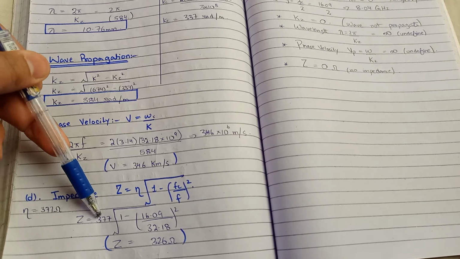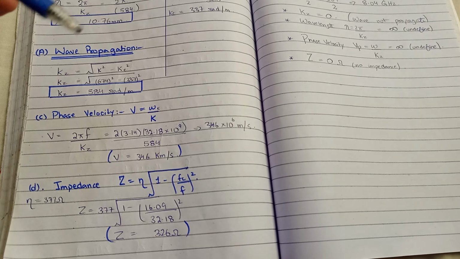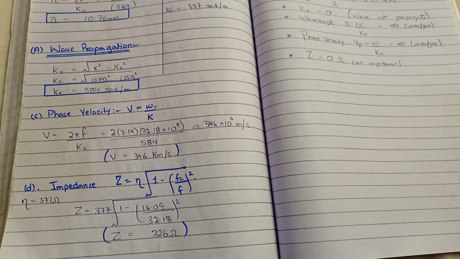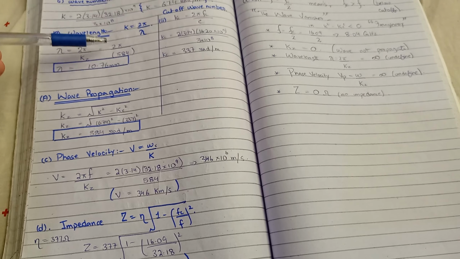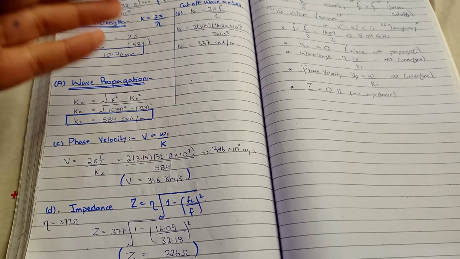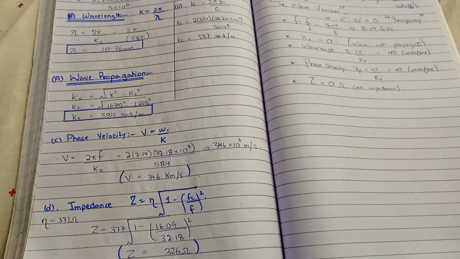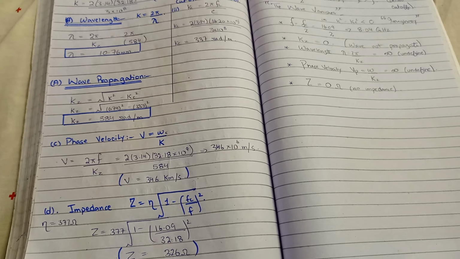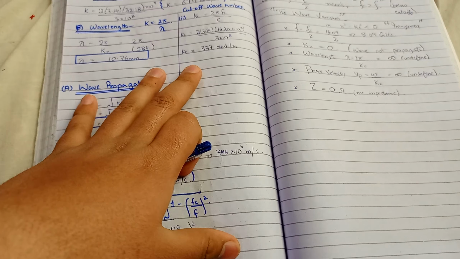So taking the square of 1 minus this, you will get your answer, multiply by 377, and you will get 326 ohms. These are real values. Why are we getting real values? Because the incoming source frequency is greater than the cutoff frequency. That's why all the values we got are real.